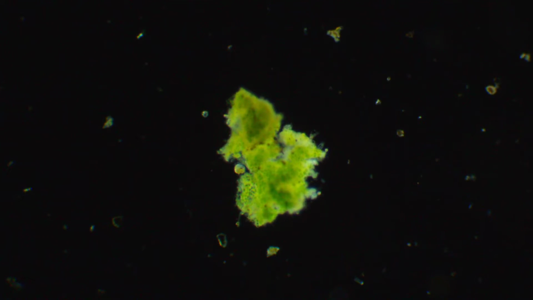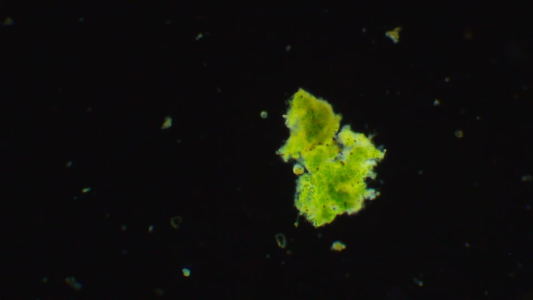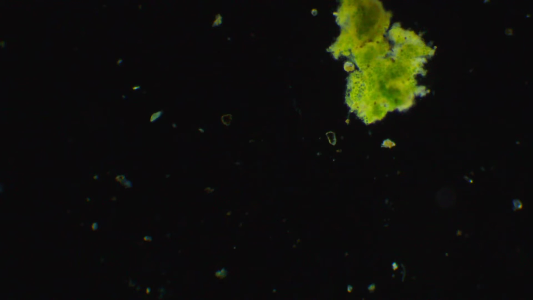You can see him. He's probably hungry. It is dinner time. There he goes. Yeah, he moves weird, but looks like a paramecium to me.